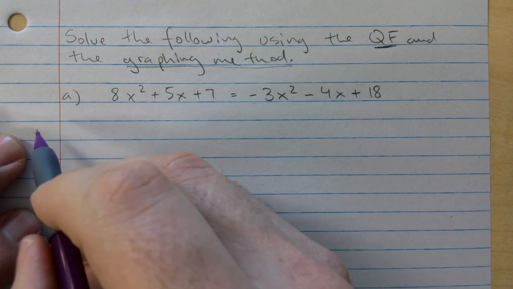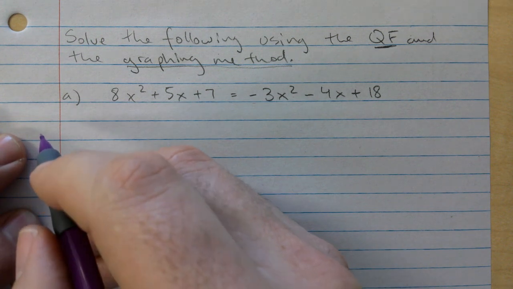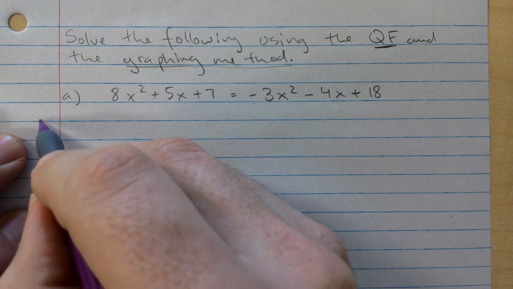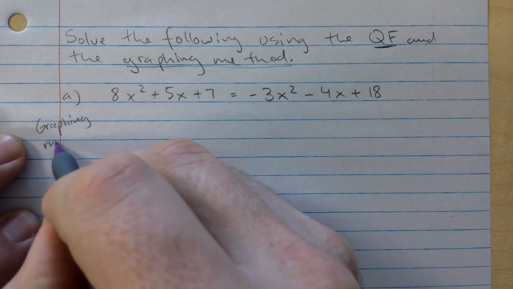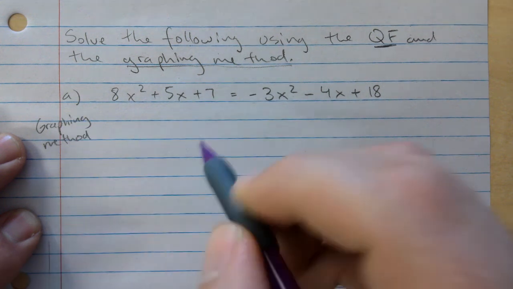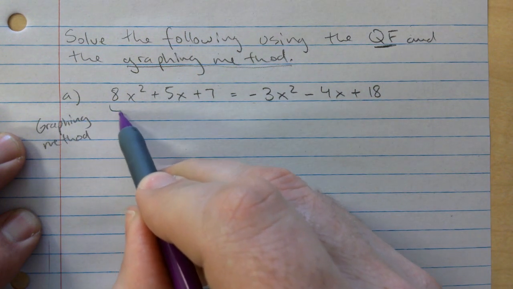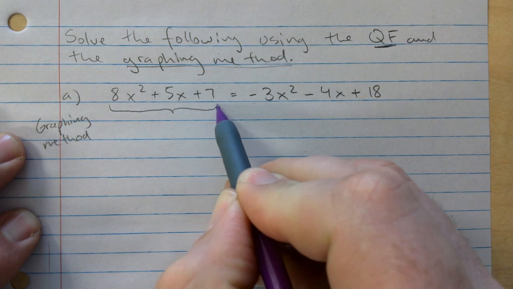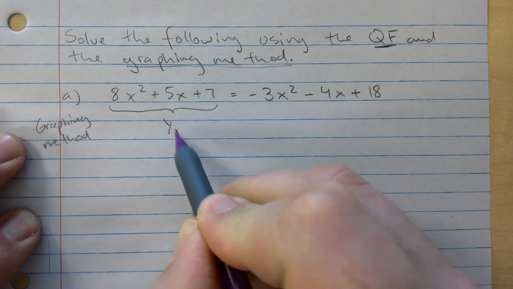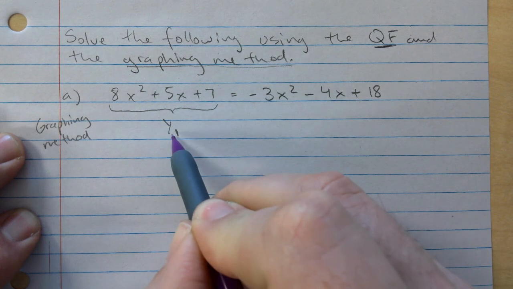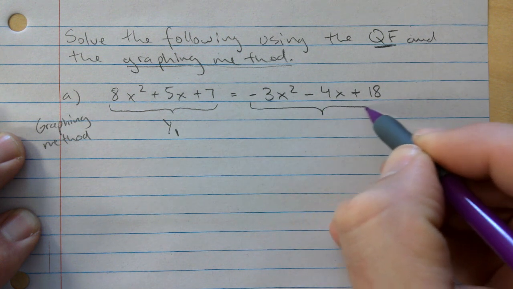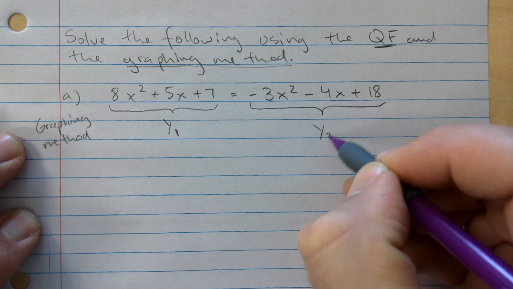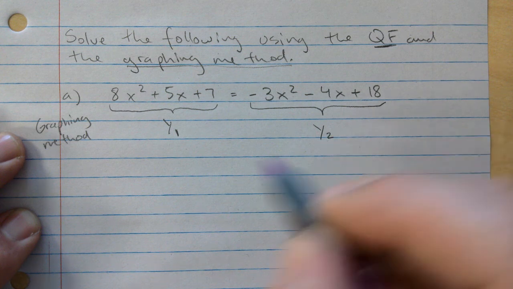So when I ask you to solve by graphing method, we will type this into y1. The left-hand side of the equation goes into y1, and the right side of the equation goes into y2.